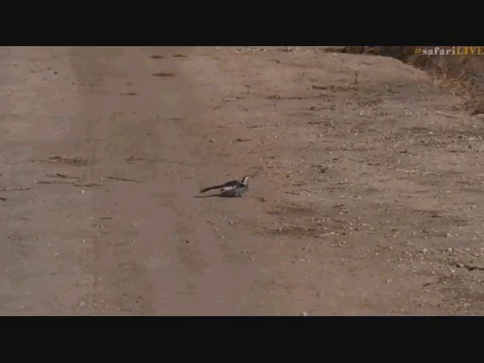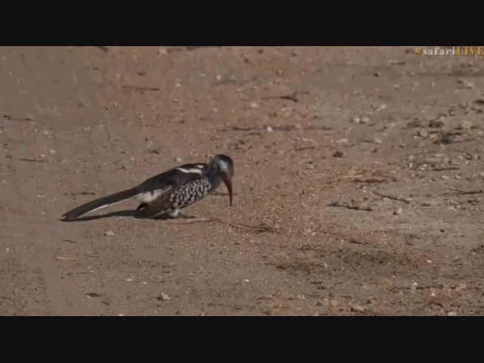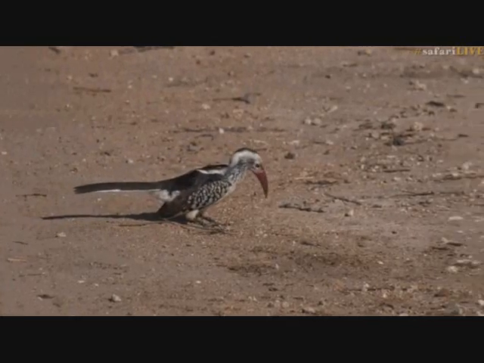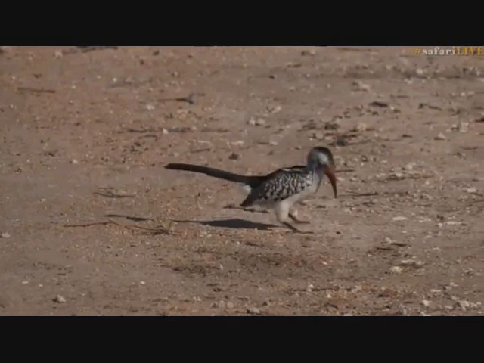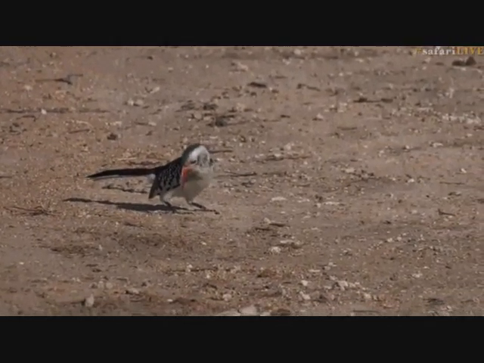What are you eating? I just want to know what this little thing keeps finding. That must be a little ant's nest or something there. See how it's flicking the sand around? Maybe some little beetles? I mean, but they're tiny. They're absolutely minute.